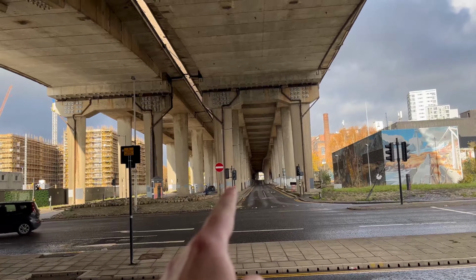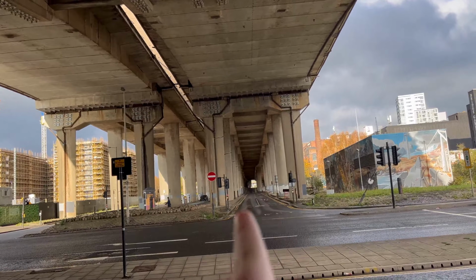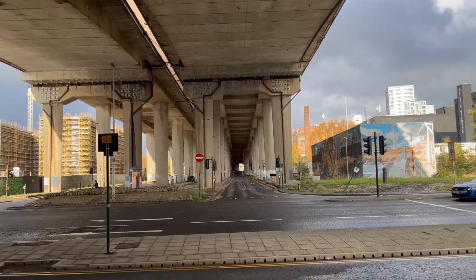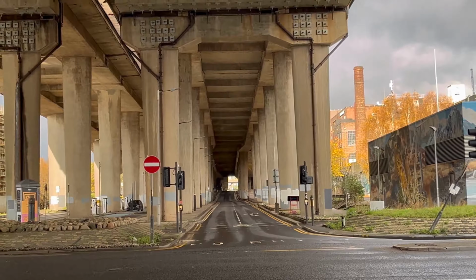This is a great shot here. So see with these repeating columns here, it pulls your focus in down towards the end of this road here, like that.